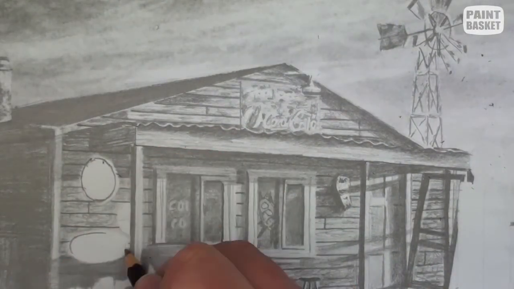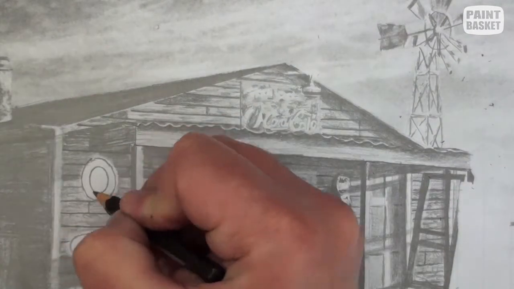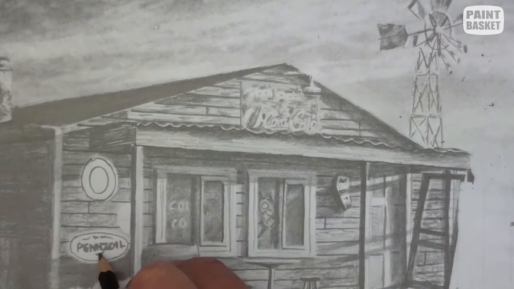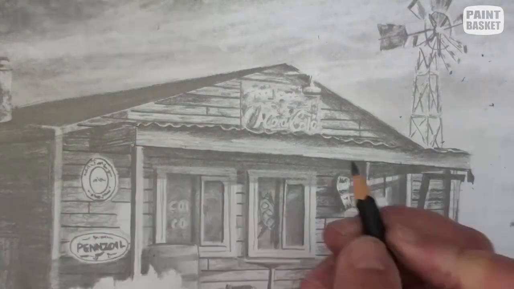For the signs on the wall, I simply scribble in what looks like writing on the wall. The signs are too far away to read the actual writing, so there's no need to try and print it in correctly.